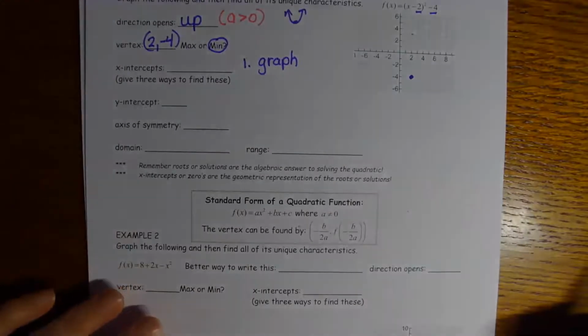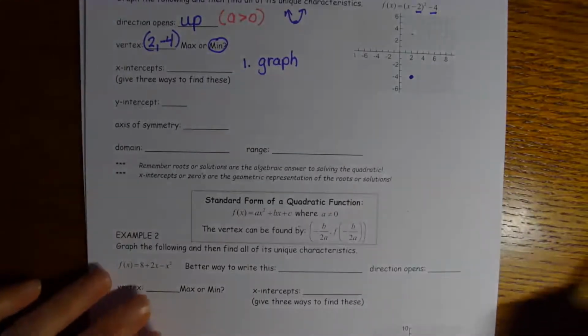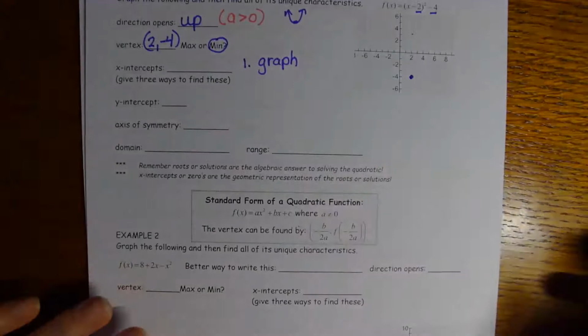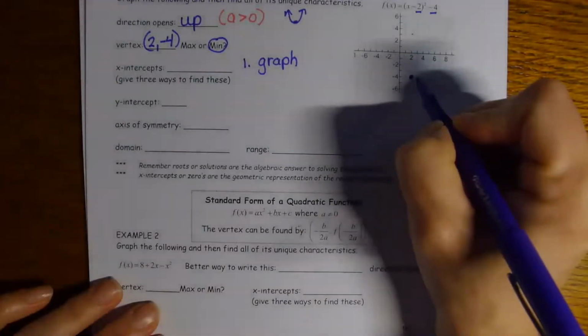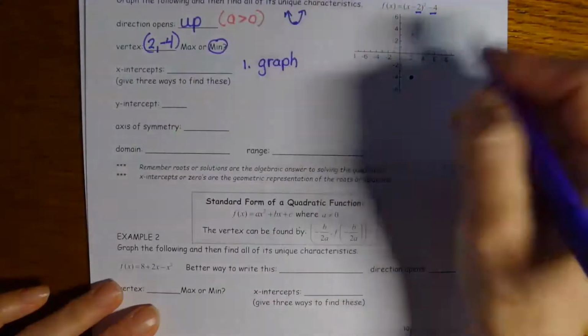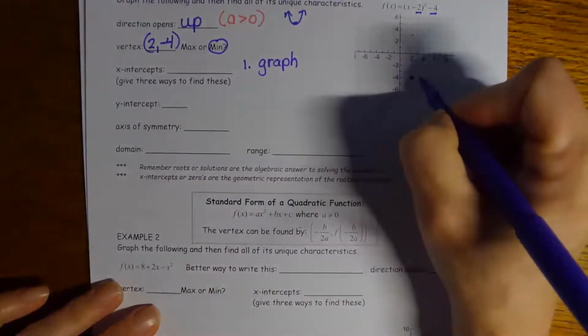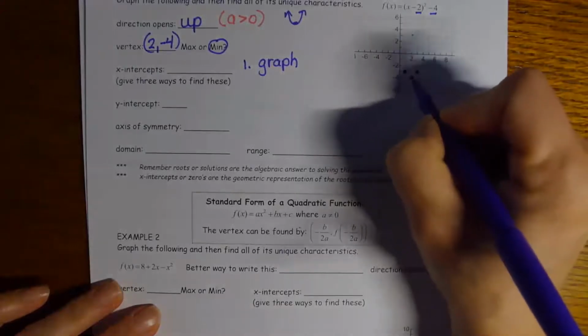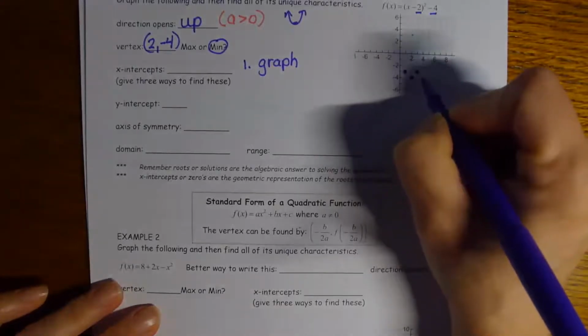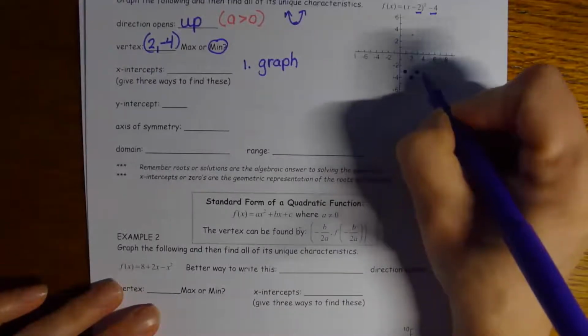Now this is a squaring function, correct? And a is 1, so it's not stretched. So if I go over 1, I square 1. What's 1 squared? 1. I go over 1, I go up 1. Now, if I go over 2, what's 2 squared? 4, so I should count up 4.